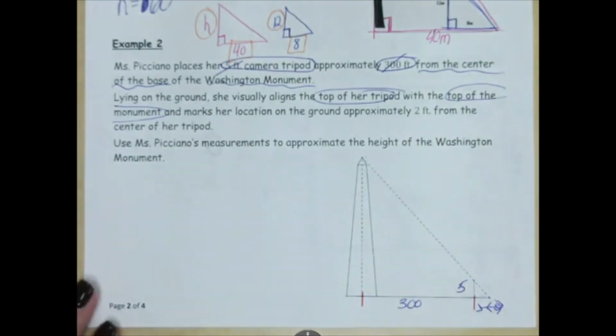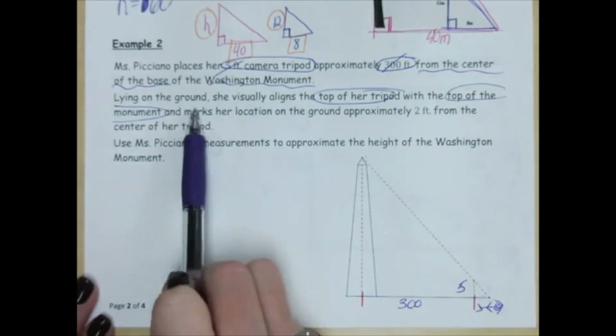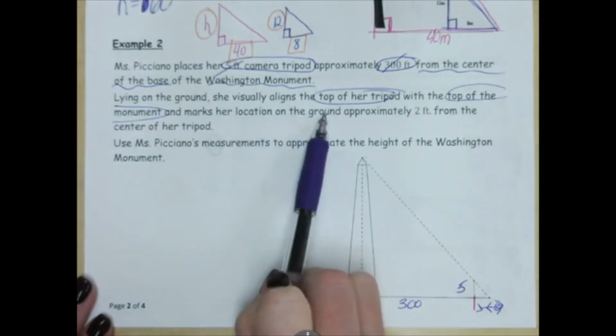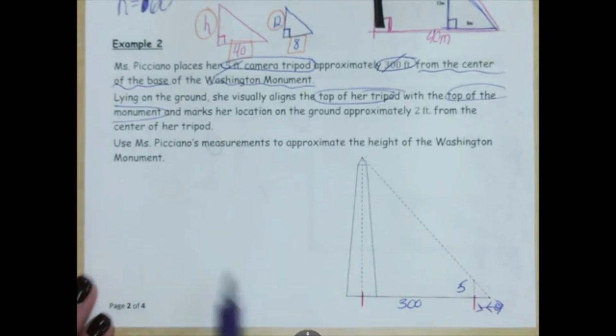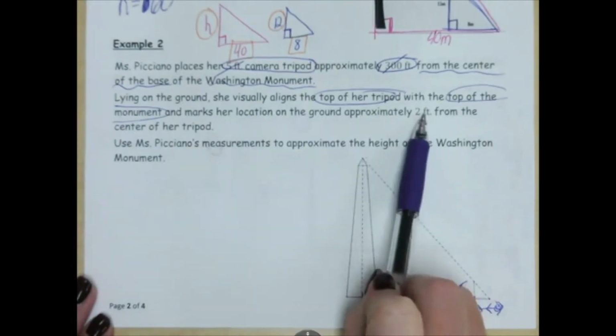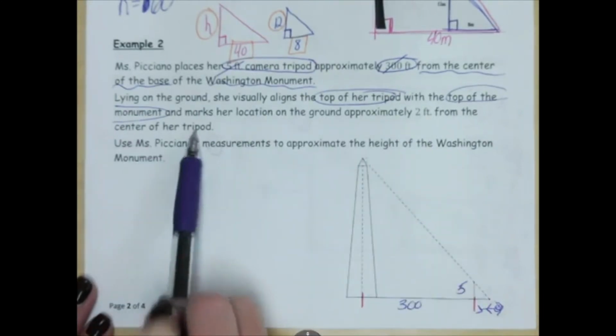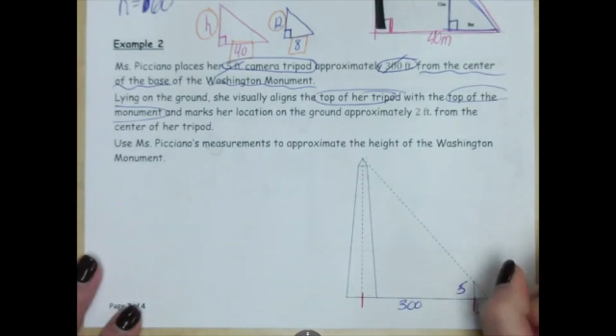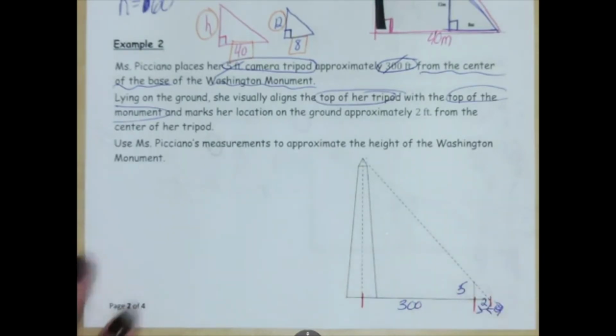So here I go. All right, I'm laying on the ground, and I want to mark my location on the ground. The ground is down here. I want to mark my location as 2 feet from the center of my tripod. Well, here's the center of my tripod. Here's where I'm looking. So I know that it's got to be this little distance right here that's going to be 2. So I'm going to fill that in.